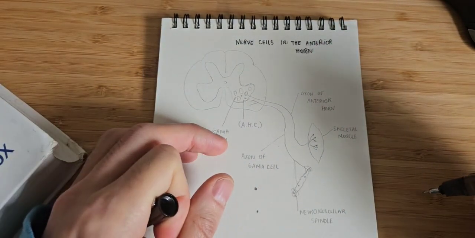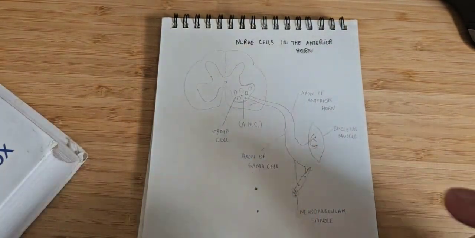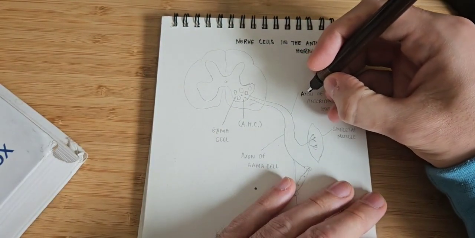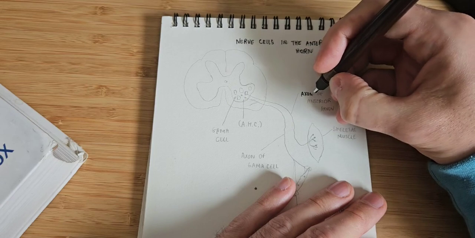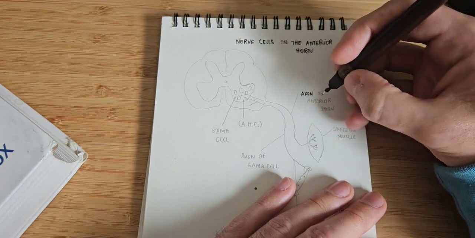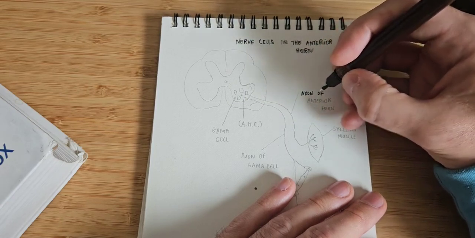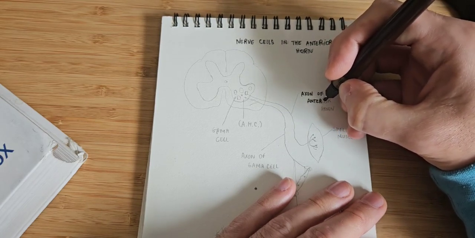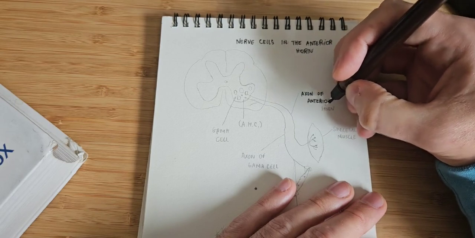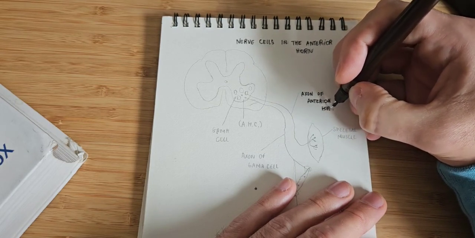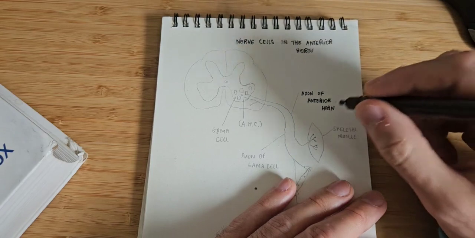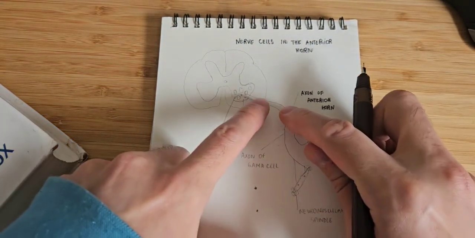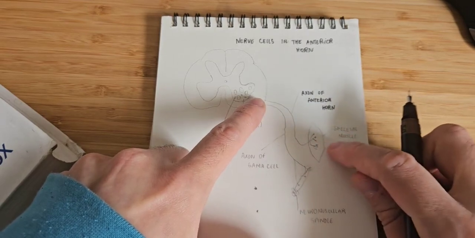Let's start with the axon of the anterior horn, this one. Okay, so this axon extends to innervate the skeletal muscle.